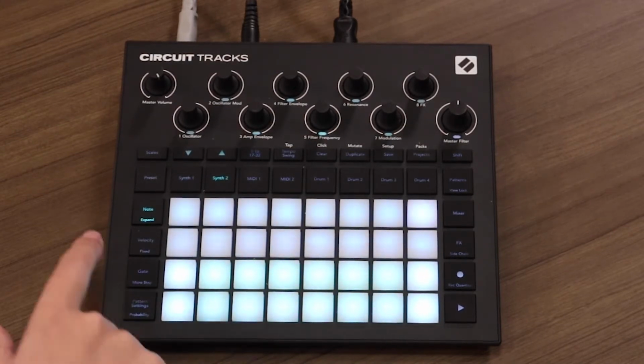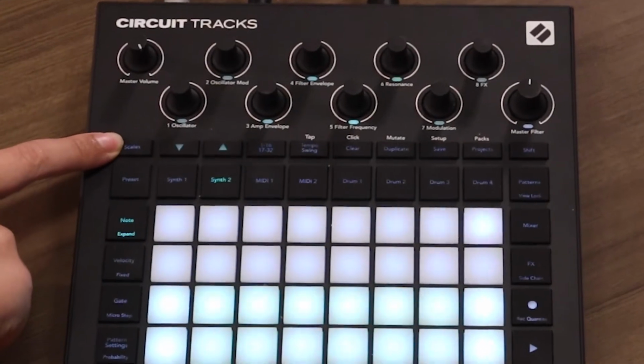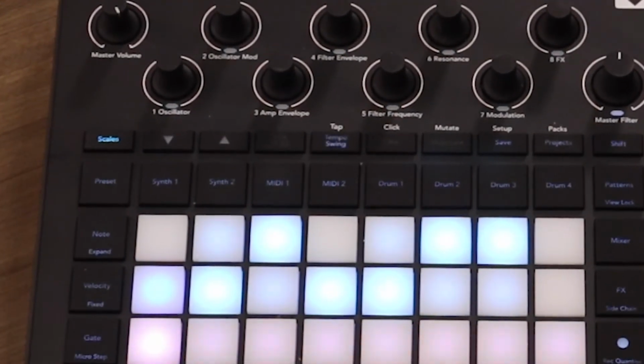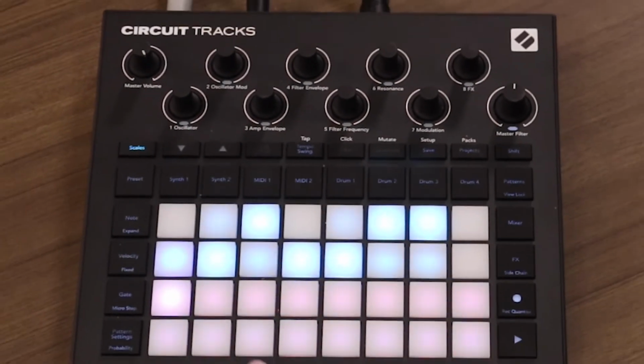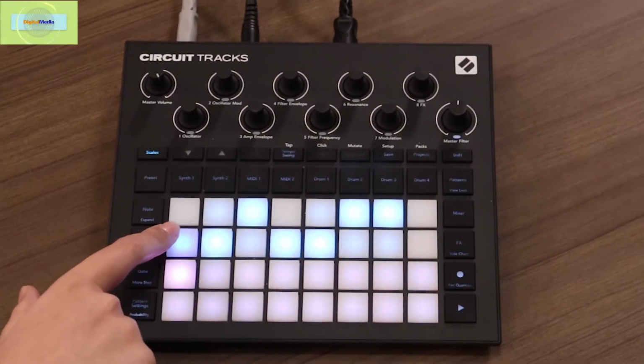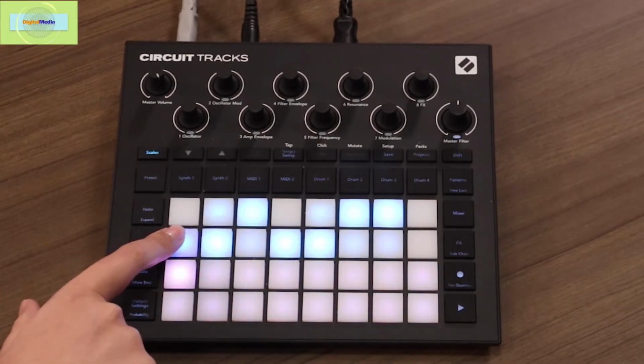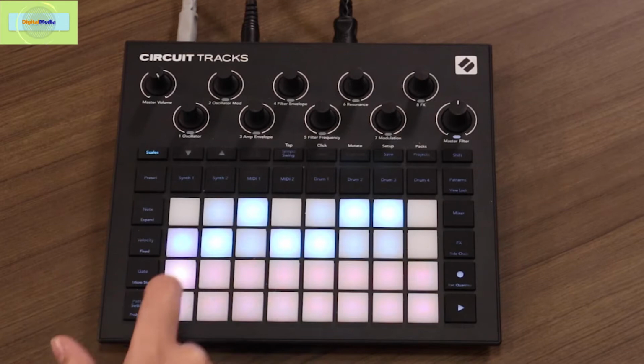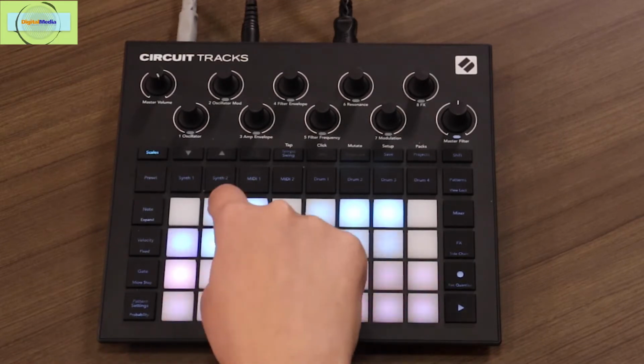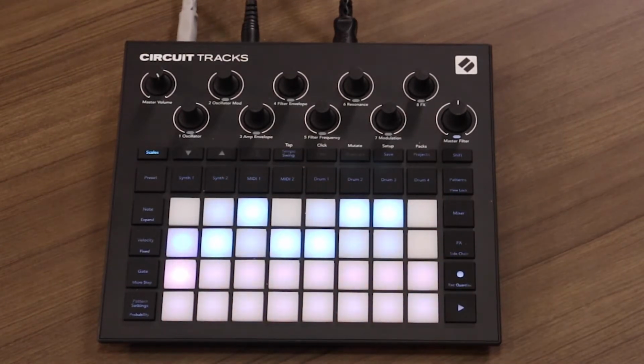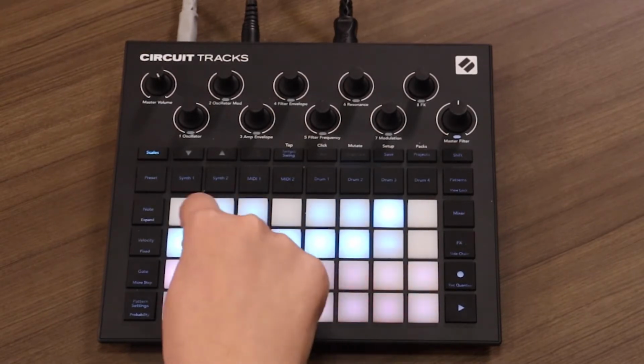And we can change it if we go to the Scales button up here. So now we can see wherever this is, we'll change the root note. So right now this is a C. This is kind of a chromatic keyboard. It's a little hard to tell because it's offset, but you can set it to a different root note.